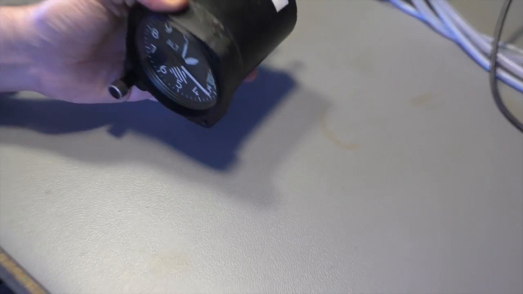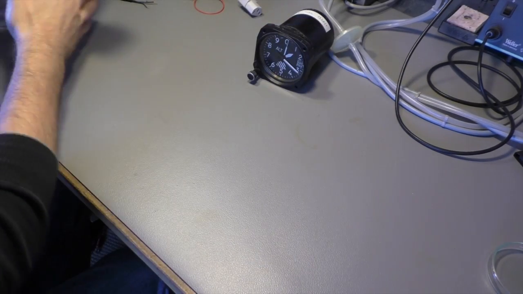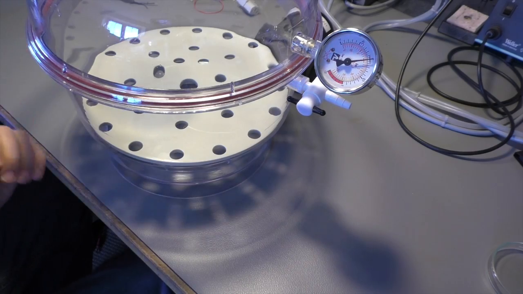I will put it into my vacuum chamber here.